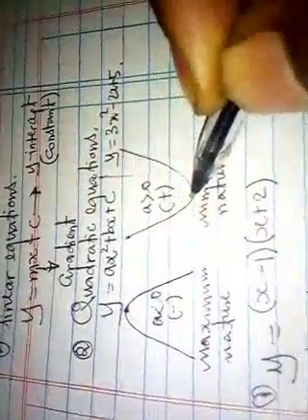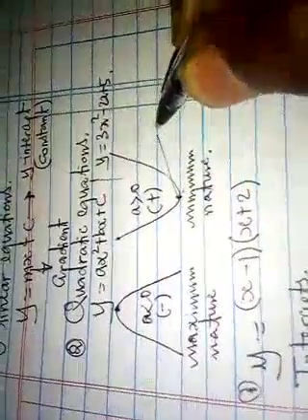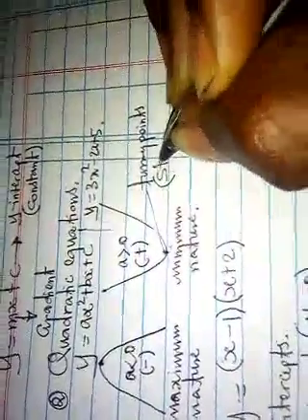There will be certain points at which these two sketches are going to turn, and these points at which these graphs are turning are going to be referred to as your turning points. You can also call them stationary points.